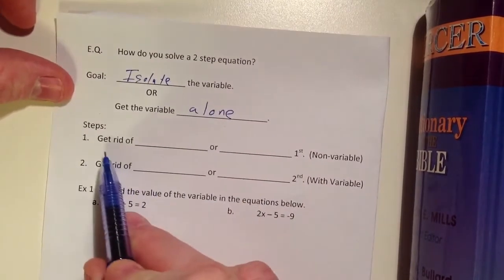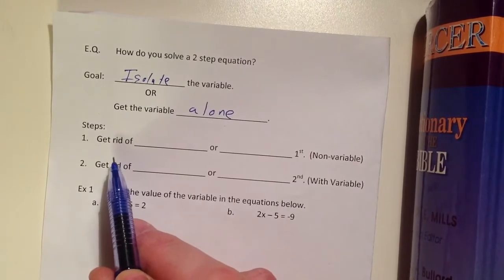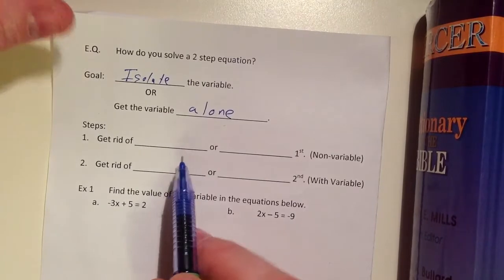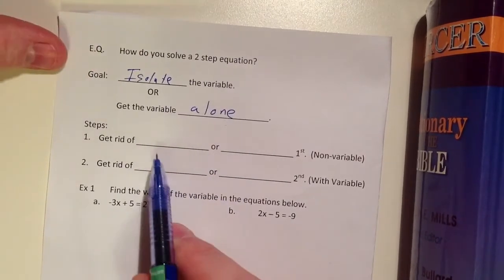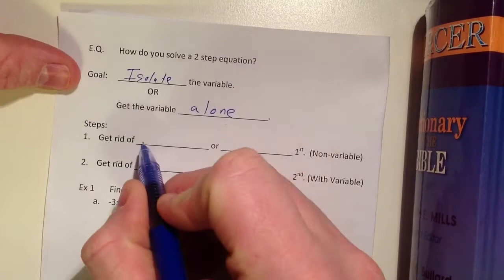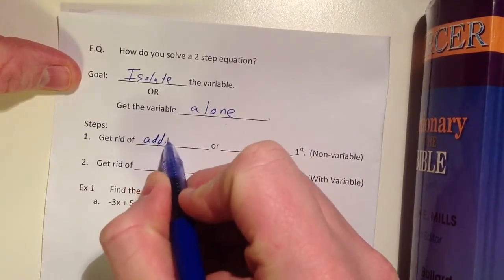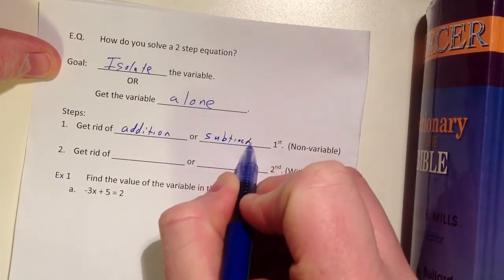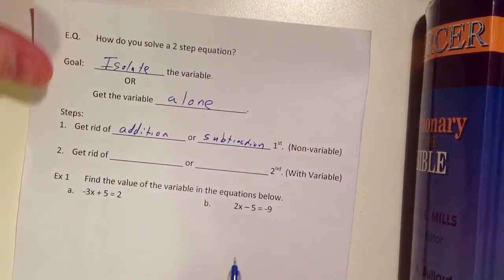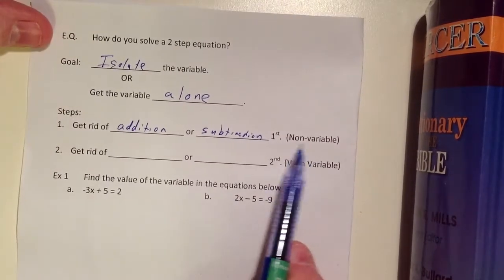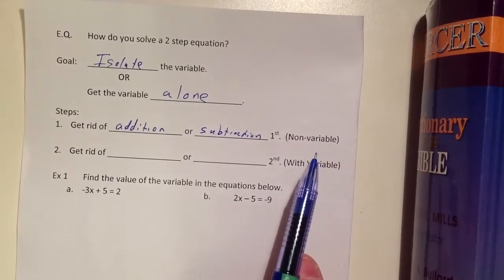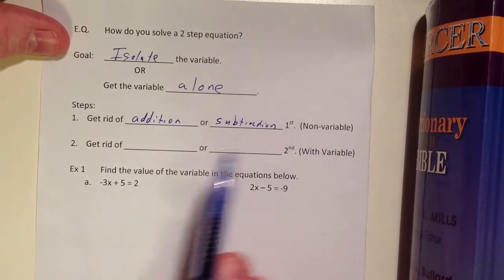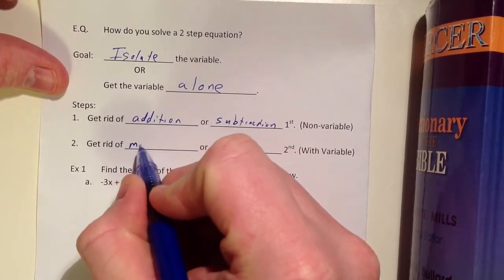So first of all, instead of having just one thing to do, we're going to have two steps this time. It's not the only thing you can do, but the best thing to usually do is get rid of whatever's being added or subtracted. So we're going to get rid of addition or subtraction first. We're going to get rid of the non-variable number, whatever's being plus 7, minus 5. We're going to get rid of the non-variable first. And second, we're going to get rid of multiplication and division.